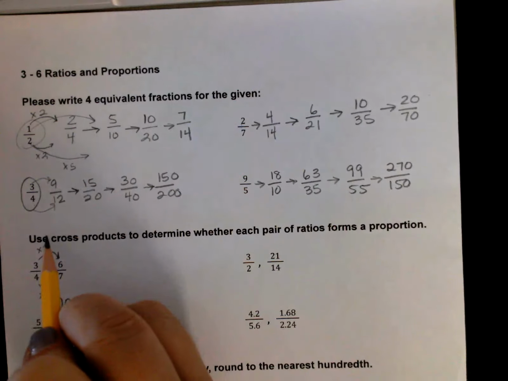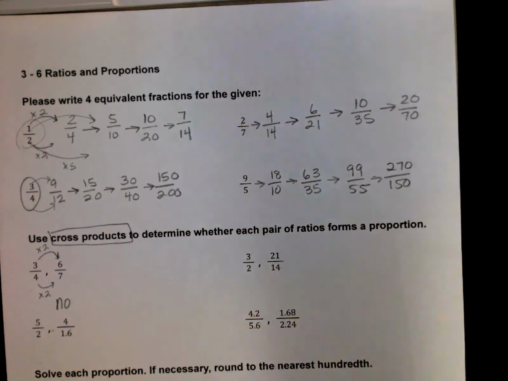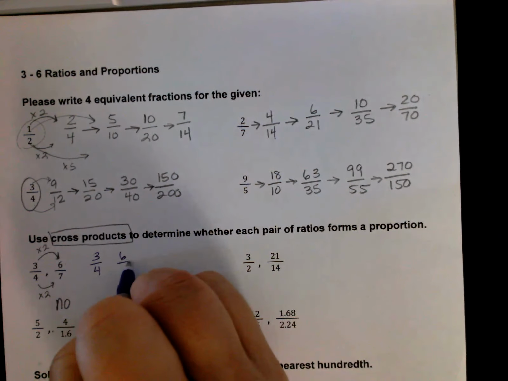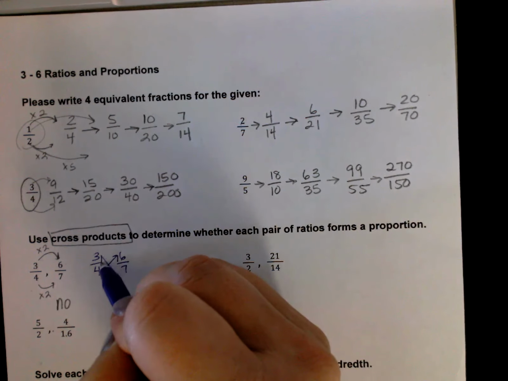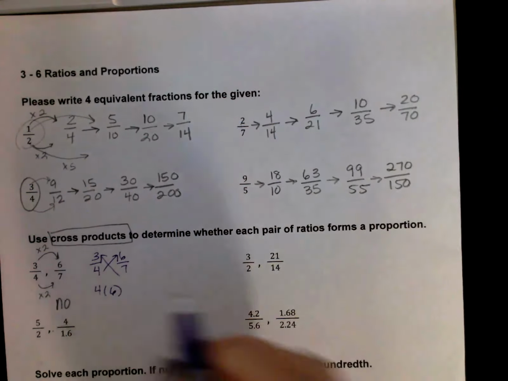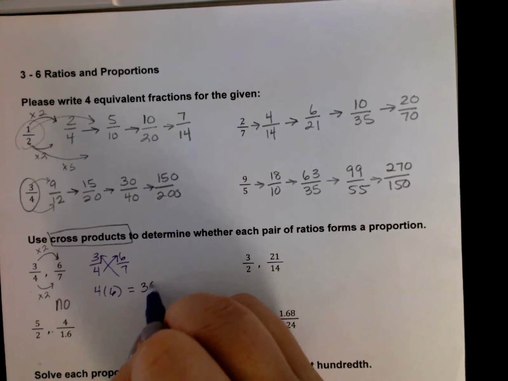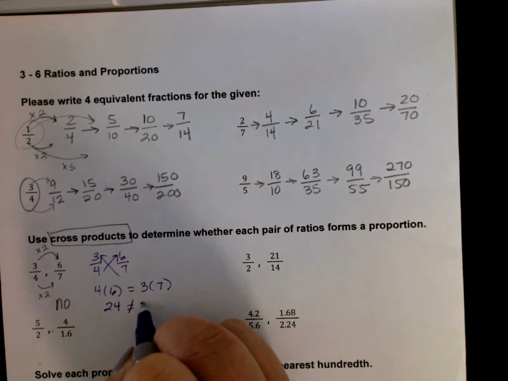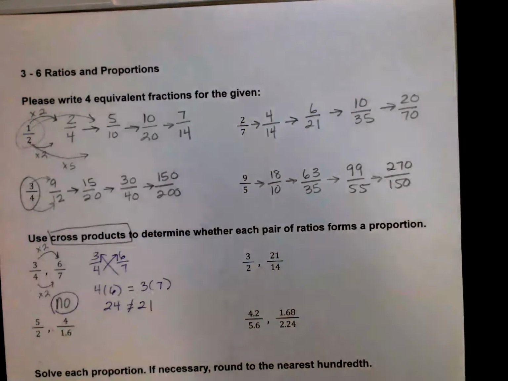Now it asked us to use cross products, so let's just practice that. That means you would take 3/4 and 6/7. I would multiply diagonally. 4 times 6. I wonder if that would equal 3 times 7. 24 does not equal 21. So again, not proportional.